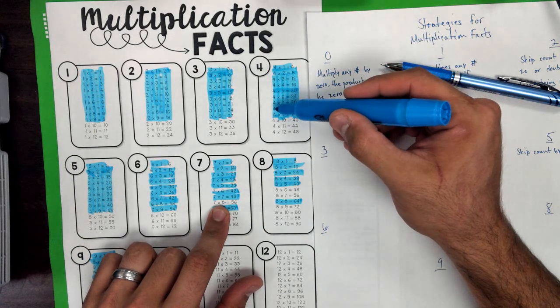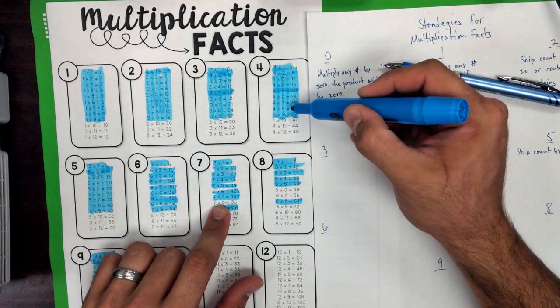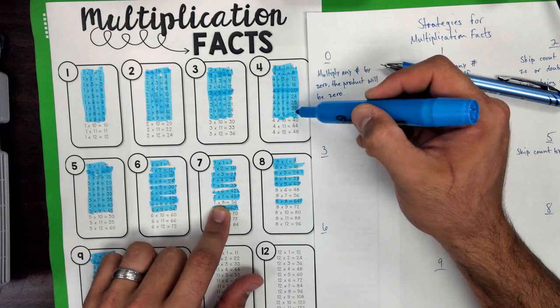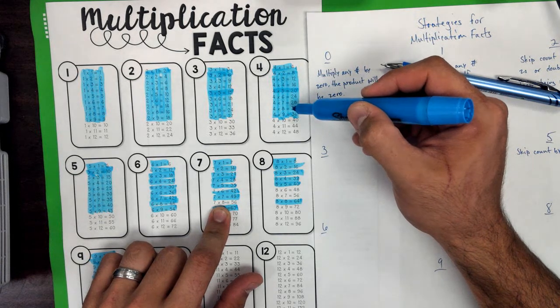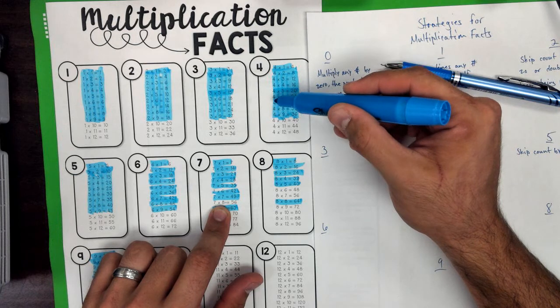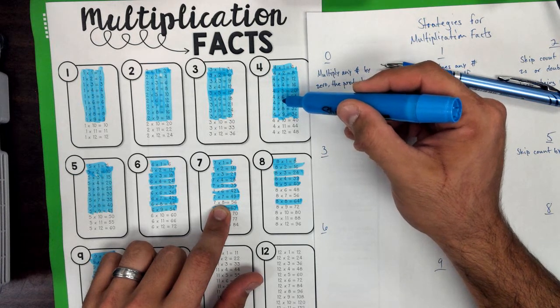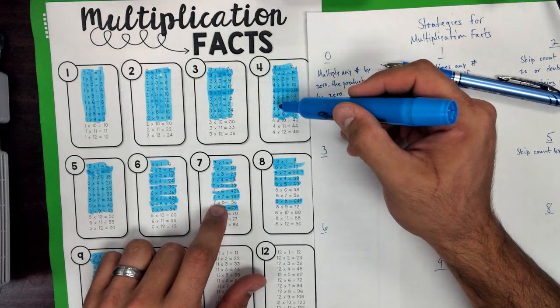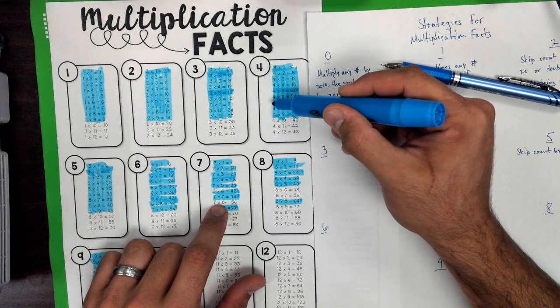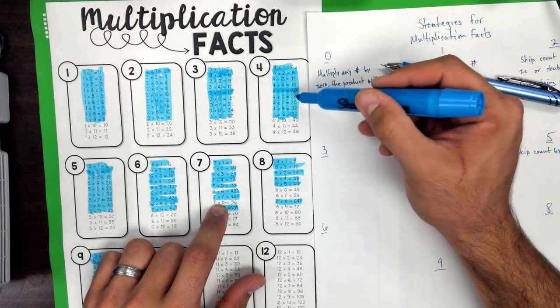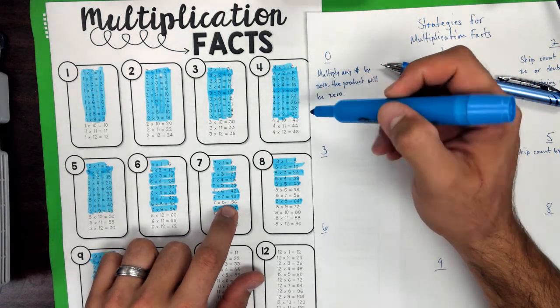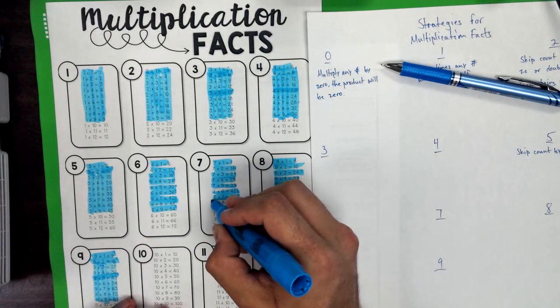So if we can remember 4 times 7, I'm looking at 7 times half of 8, which is 4. 7 times 4 makes 28. Then if we double 28, that makes 56.